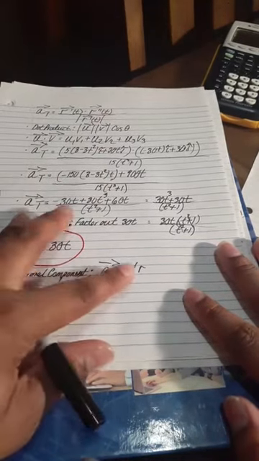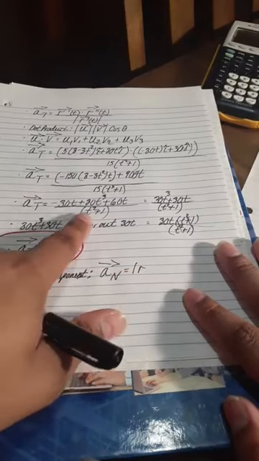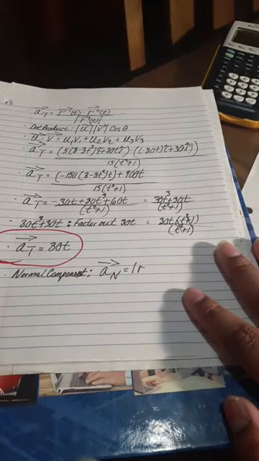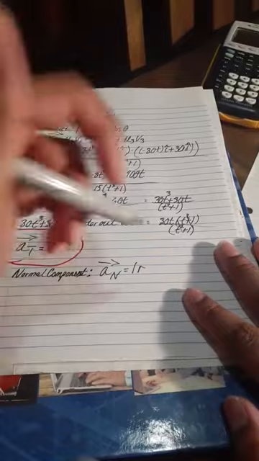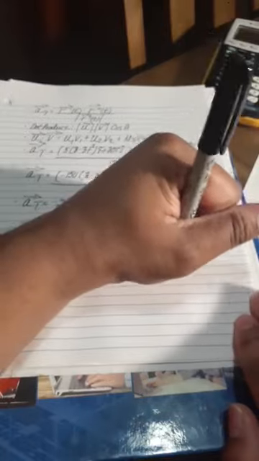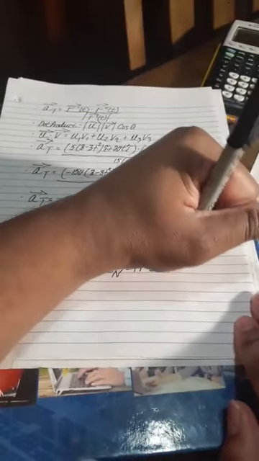The only difference is, in this particular case, we won't be cubing the magnitude of the first derivative. So that would be the only difference, but it looks very similar to the curvature formula.